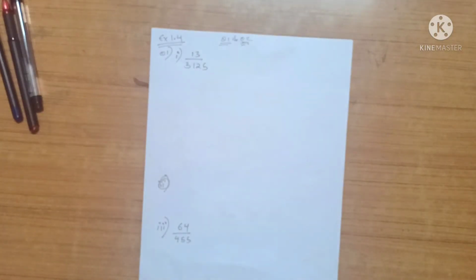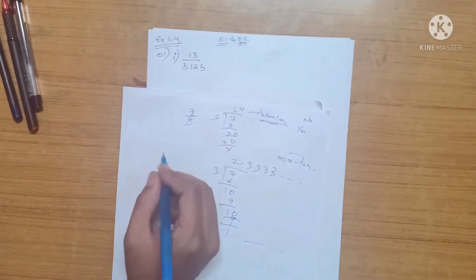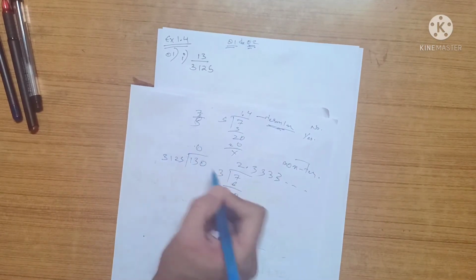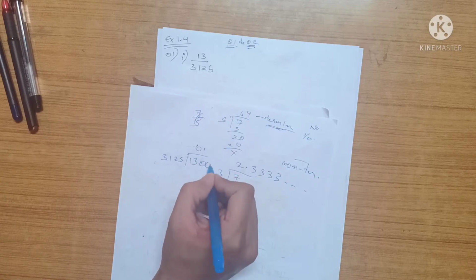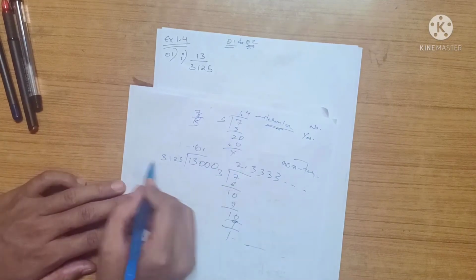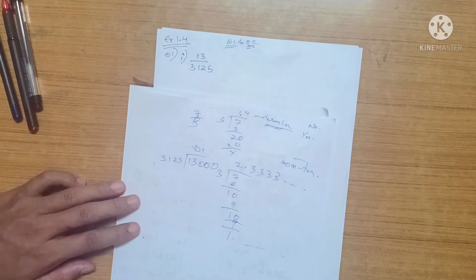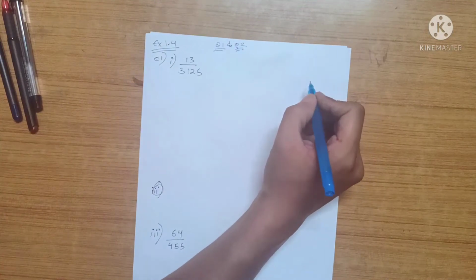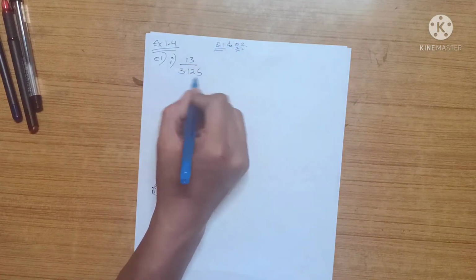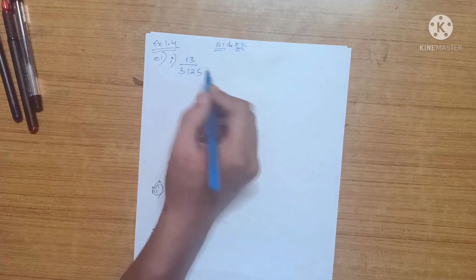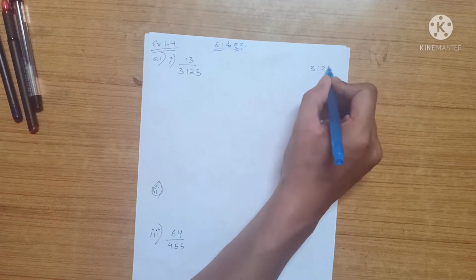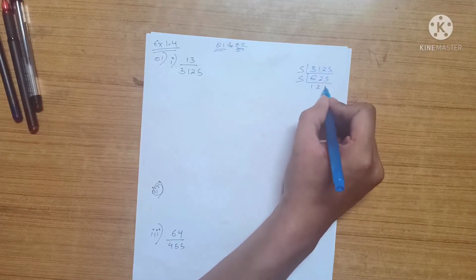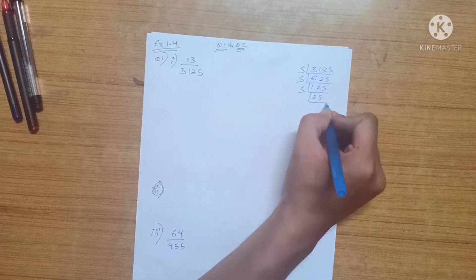So you can literally manually divide 3125 by 13, put a point, 0, 0, 0, and so on. But that is a very long and hectic process, so I'm going to show you a shortcut. The shortcut is you're going to take the denominator, only the denominator. The numerator doesn't matter. You're going to take the denominator and do prime factorization. So 5 6 2 5, 5 1 2 5, 5 2 5, 5 5 5.